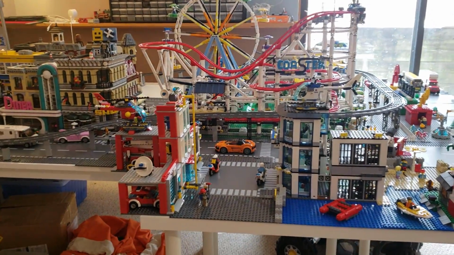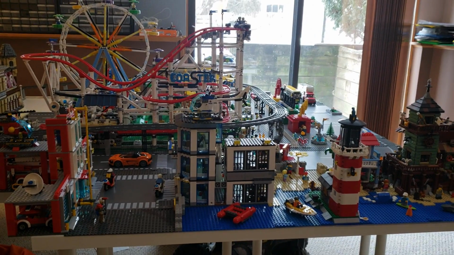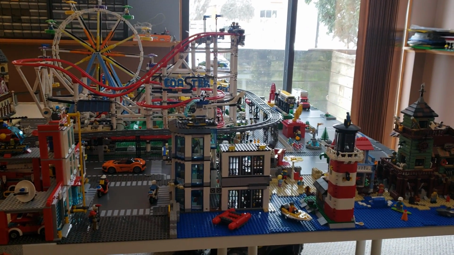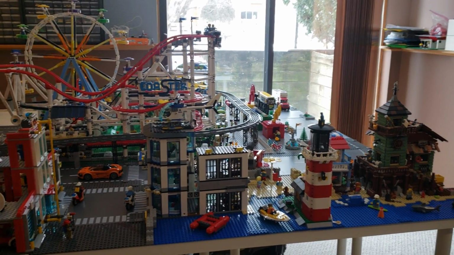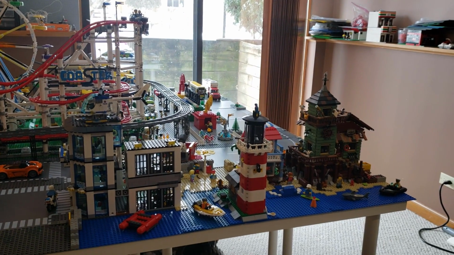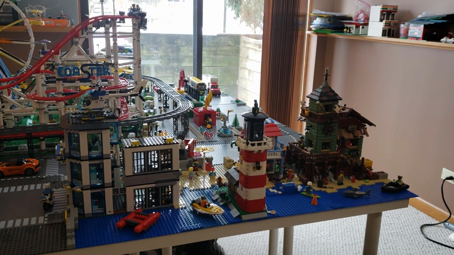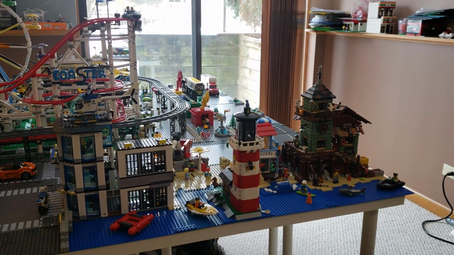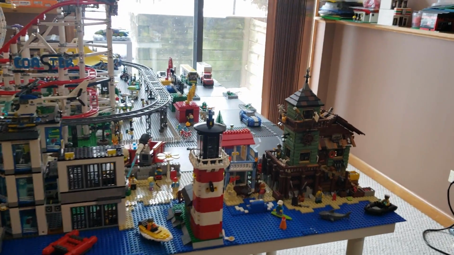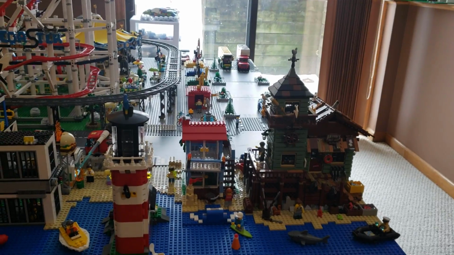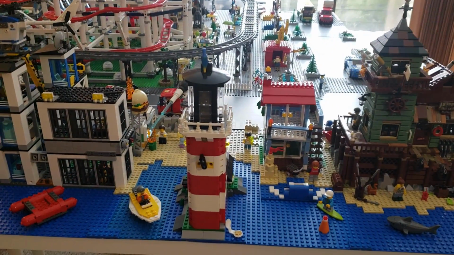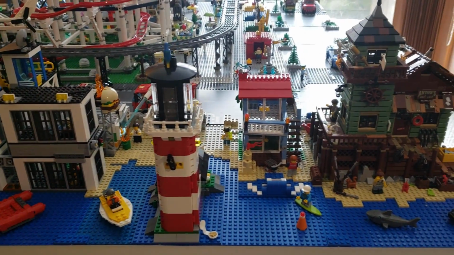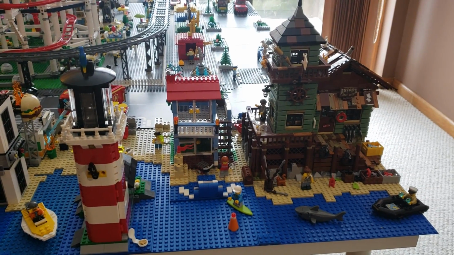One of the things that I have been doing with my Lego city is seeing how I can optimize space. And here, which I just added recently, I have kind of an ocean front with a beach, and you can clearly see that I've added the fishing store, a beach house, a lighthouse, a beach area, and then some things on the ocean.